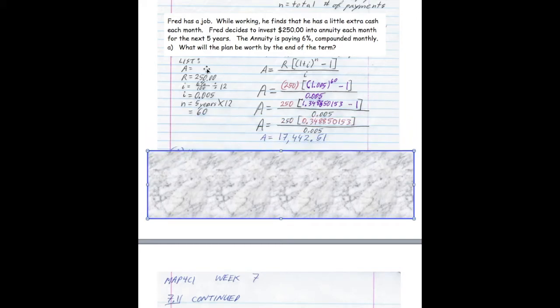Again, I am a big believer in listing the information on the side. I would suggest you do it as well. It's very helpful. 6%, you have to divide by 100 and then divide by 12 because it's interest rate per payment. Dividing by 100 knocks off the percent. Dividing by 12 puts it in the right frame.